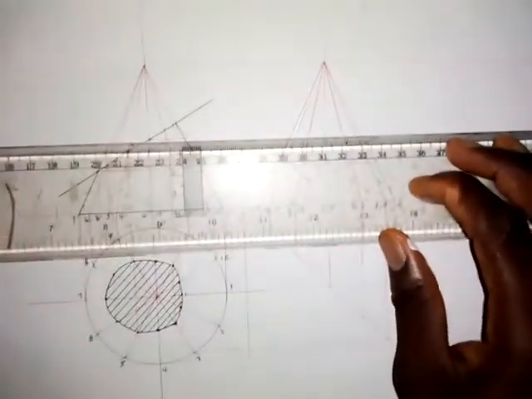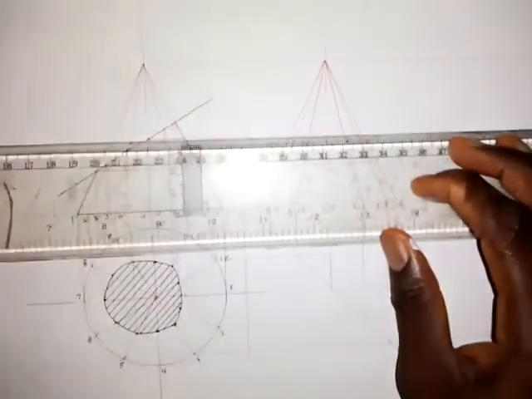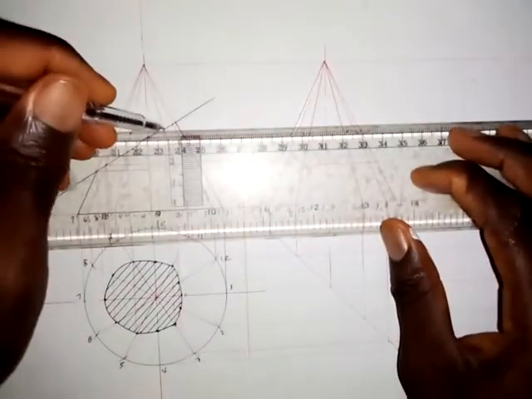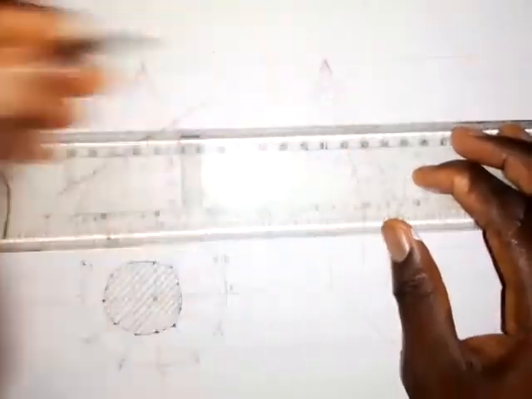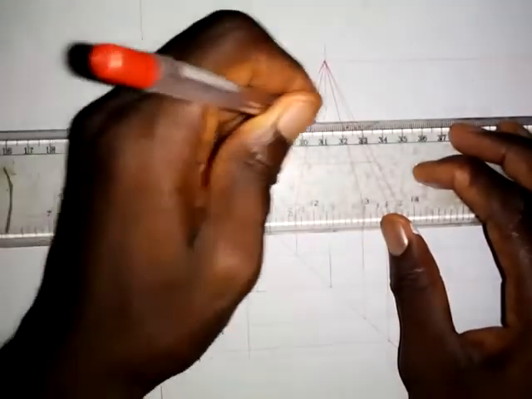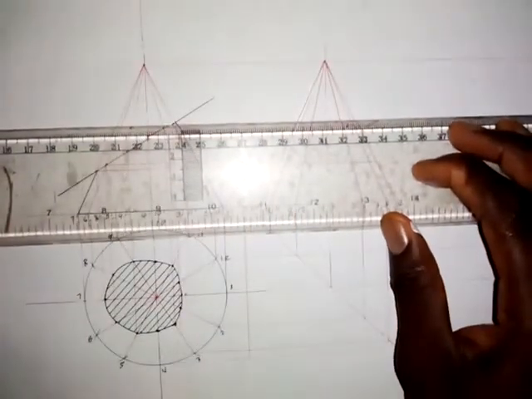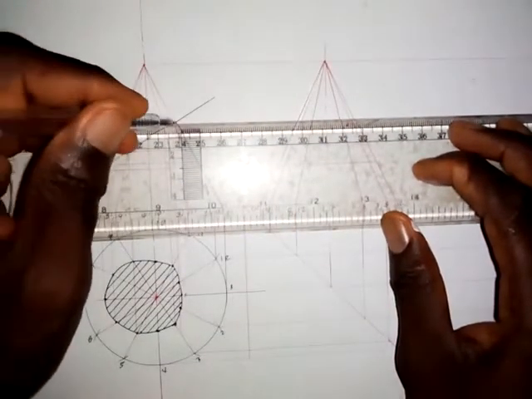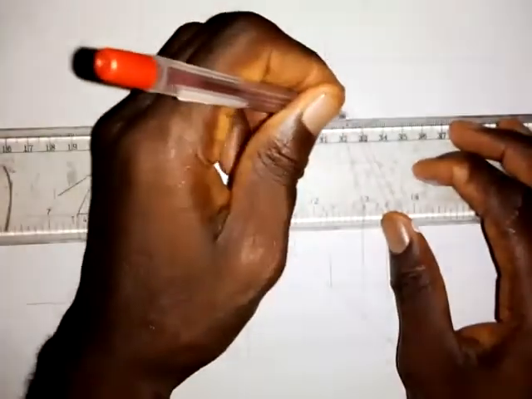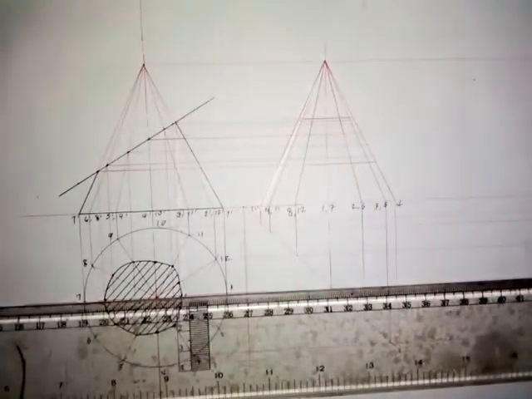You move to this point, draw a horizontal line, and then this point, draw a horizontal line. Then you move down here, and draw a horizontal line. All right, so those are the things that you need to do.